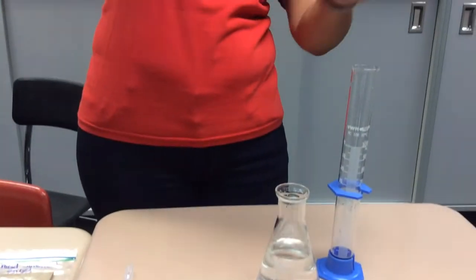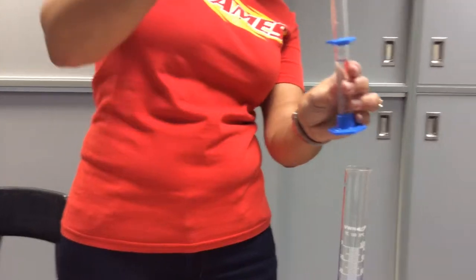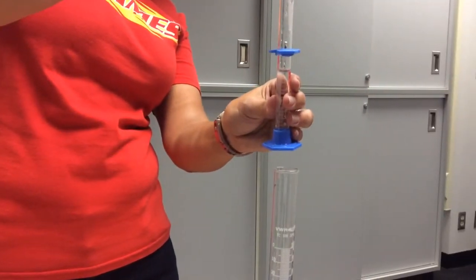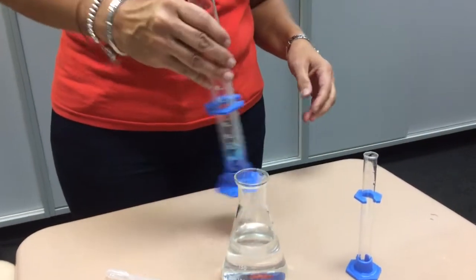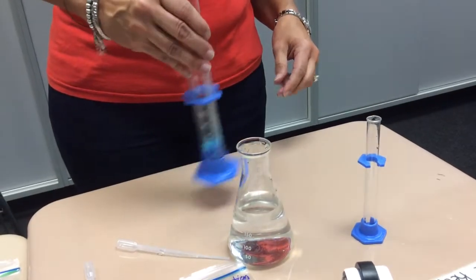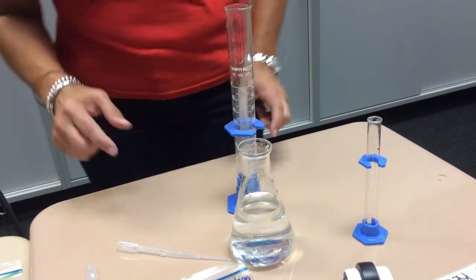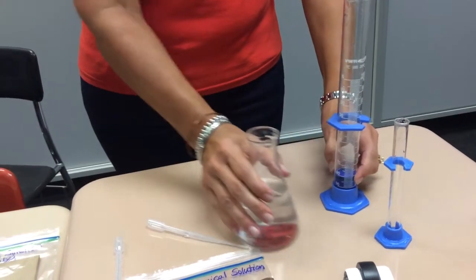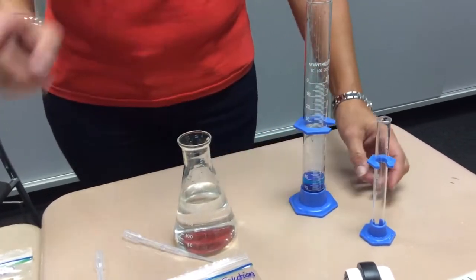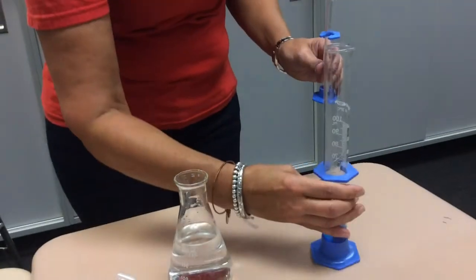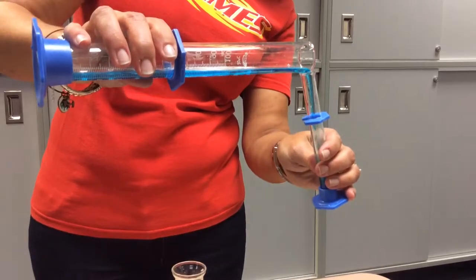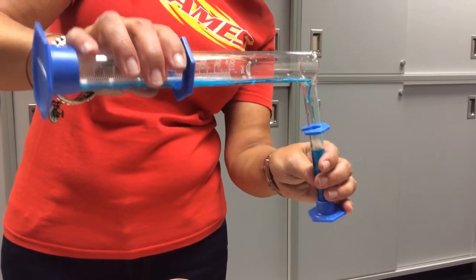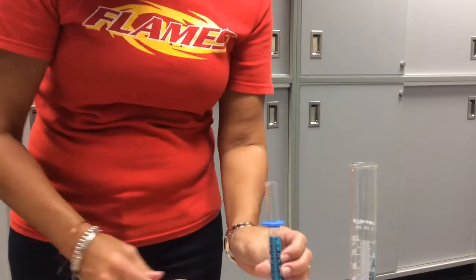To get that up to 10, I can use my small pipette. So I'm adding that to my big graduated cylinder. I'm swirling it around. And now I need to measure out 10 mils of my 2.5% chemical solution to add to my bag. So I'm going to use my small graduated cylinder. I've measured out 10 mils of that.